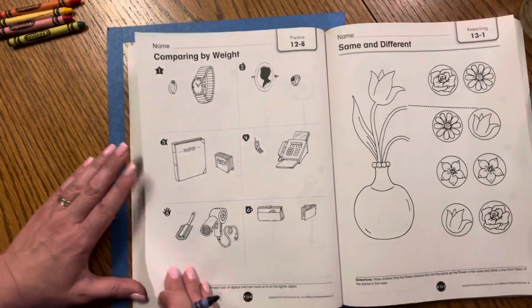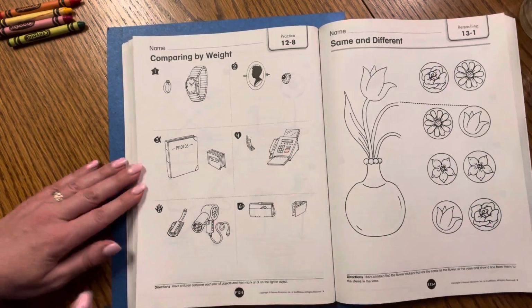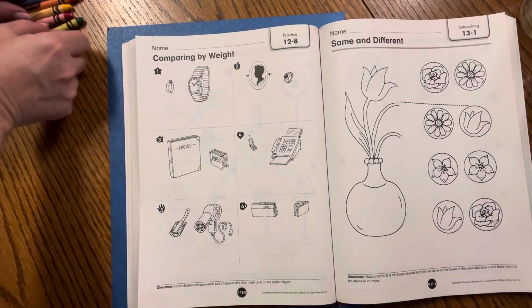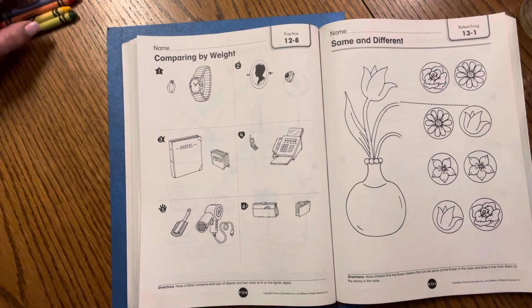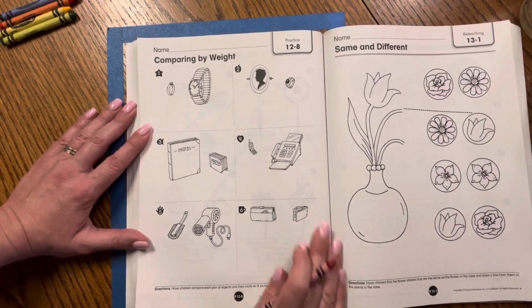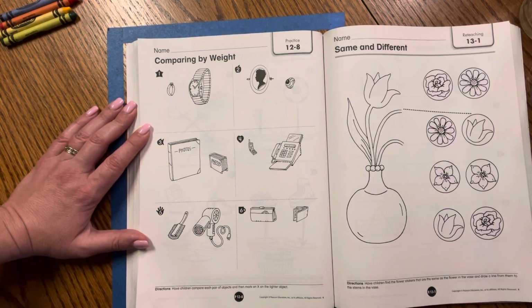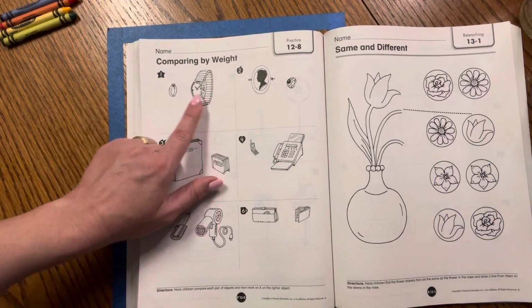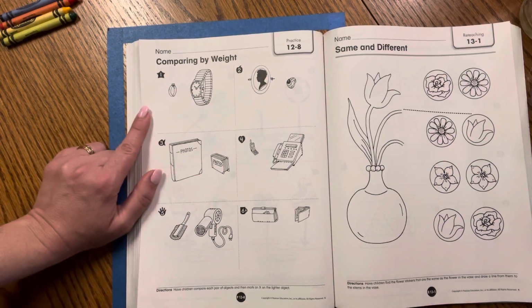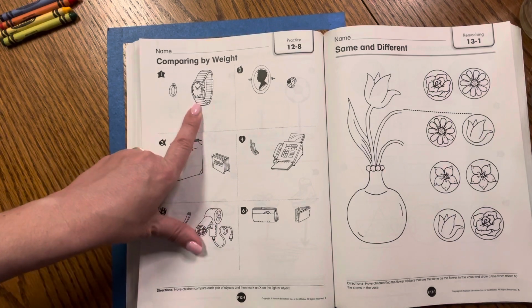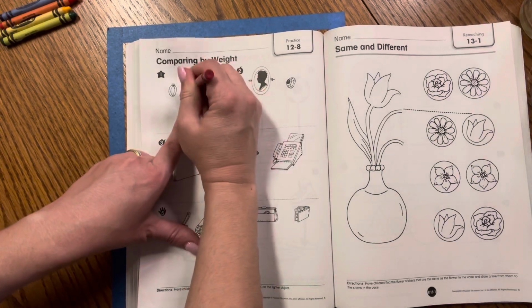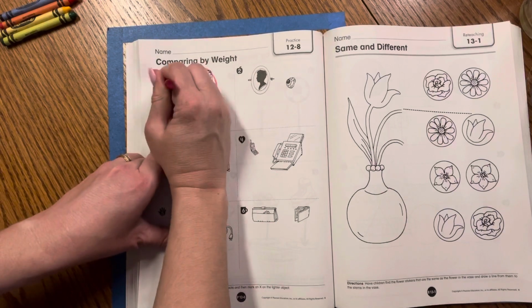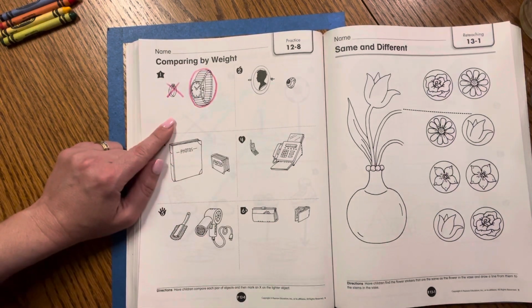All right, let's turn the page. We're going to continue comparing by weight. Lightness and heaviness. Okay? So we're going to crisscross the lighter object and we're going to circle the heavier object. So what do you think is heavier? A watch or a ring? Yes, a watch would be heavier. So let's circle the watch and crisscross out the ring because the ring would be lighter.